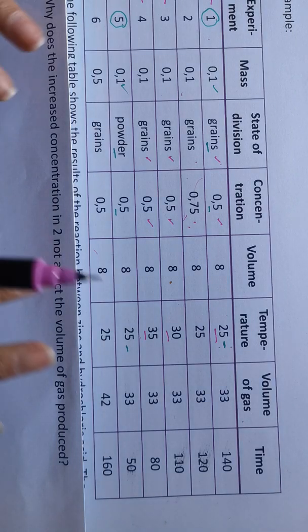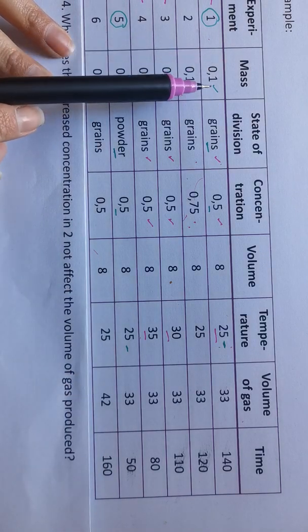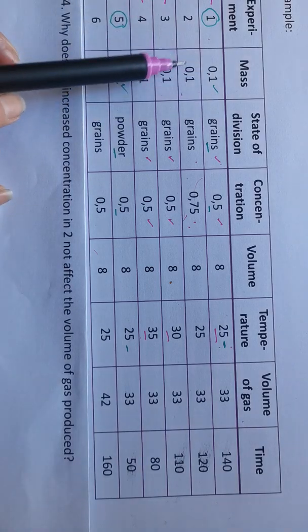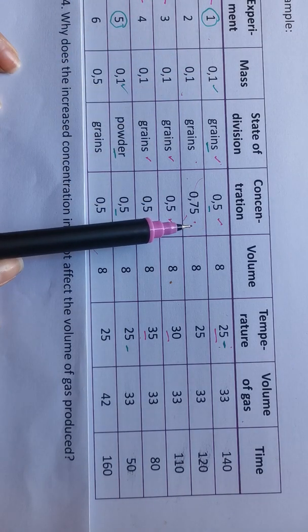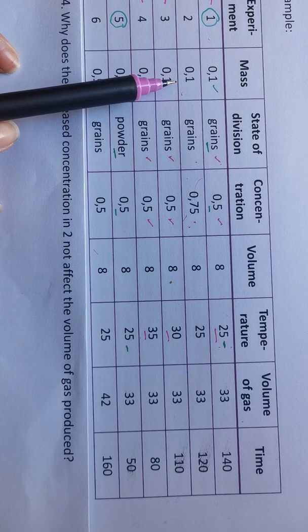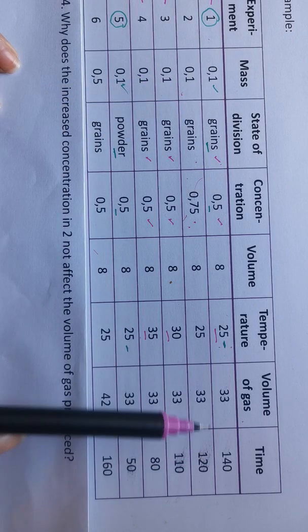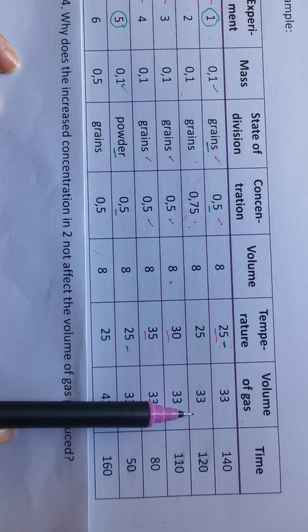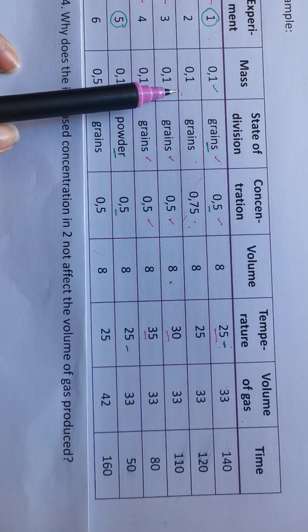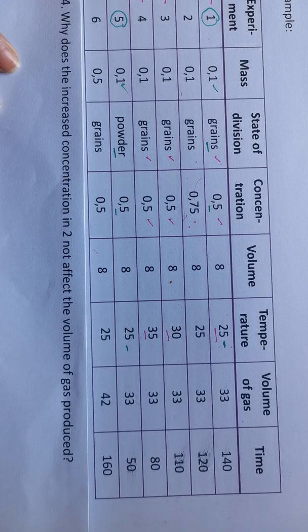Okay, so as you can see, for experiment 2, although I have a higher concentration, the amount of mass that I start with doesn't change. So the reaction might happen faster, but it's the same amount of gas produced, because that's all we can produce from 0.1 grams of the actual substance.